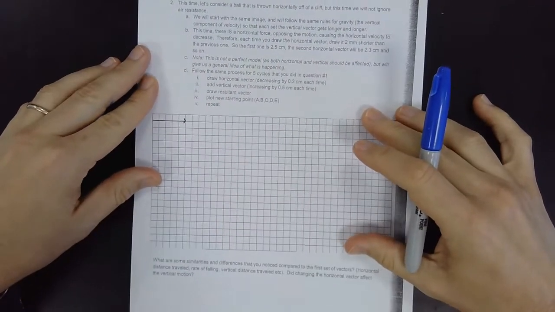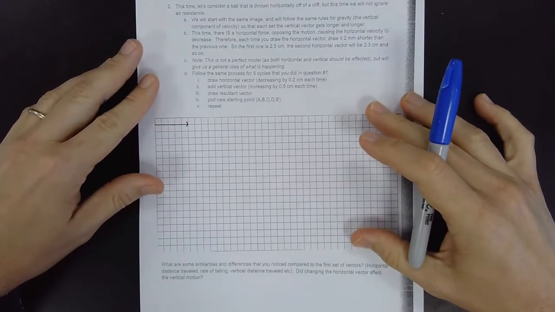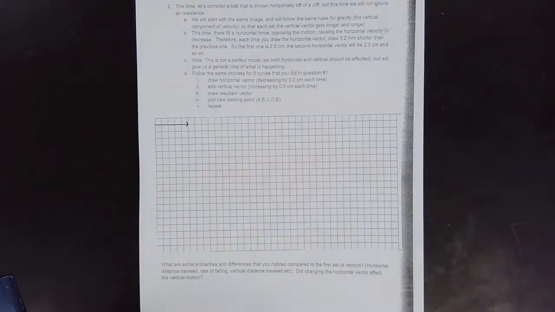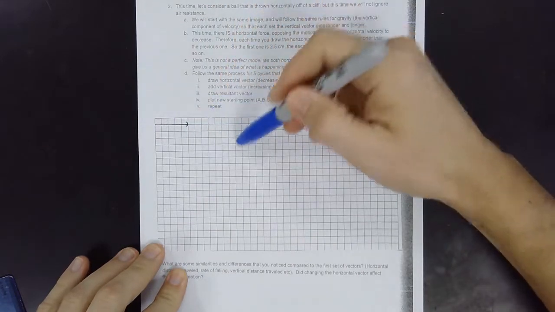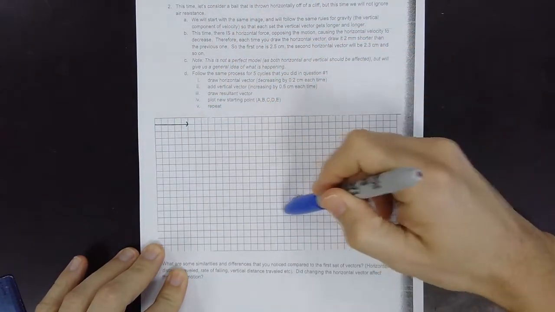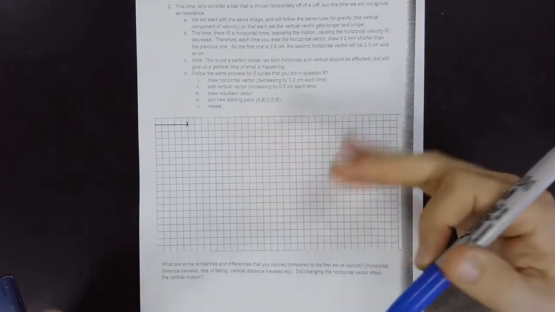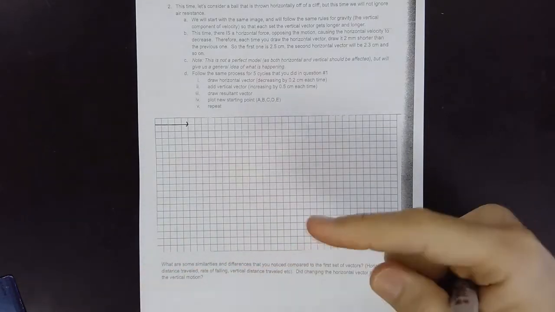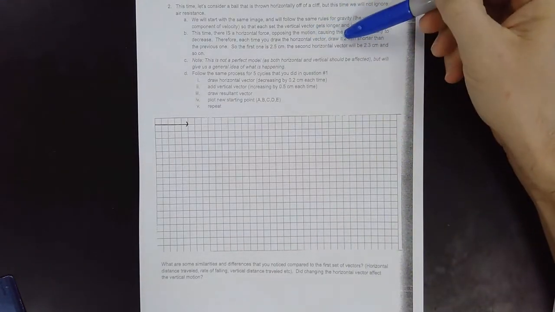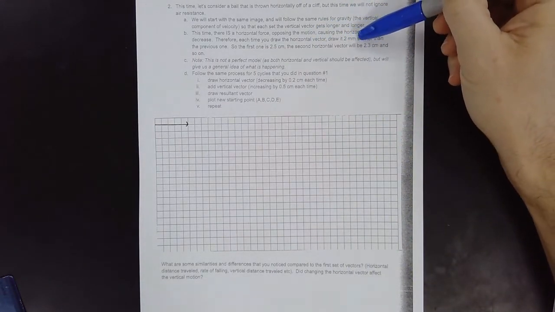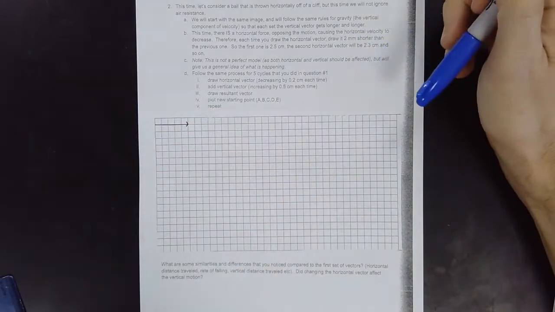So you can read through question number 2. You'll note that question number 2 is going to be very similar this time, except we're not going to ignore air resistance this time. In the first one, we just assumed that the horizontal kept staying the same every single time and that the horizontal never changed because there was no air resistance. This time, we're going to assume that as the ball moves in this direction, the air resistance or some friction is opposing it and working against it. We're going to do that by just making the horizontal vector 2 millimeters shorter each time, so slightly shorter than it was the previous time.